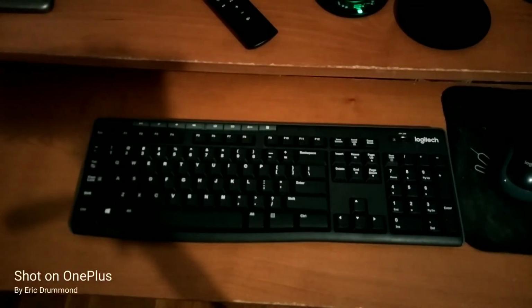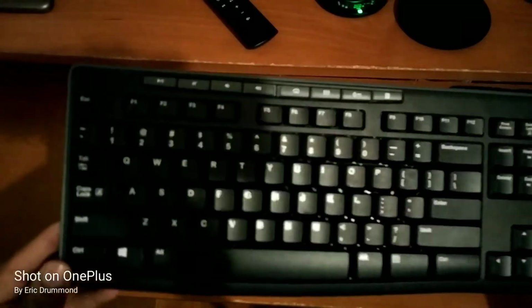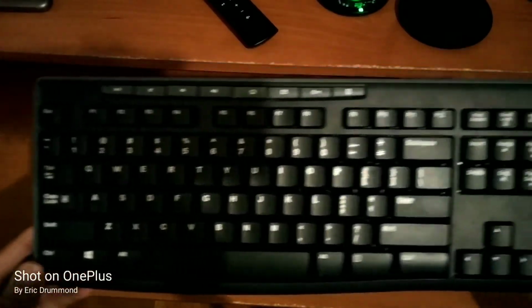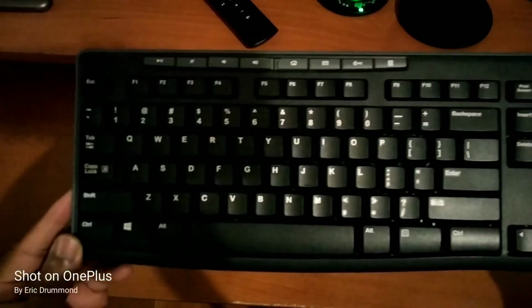How are the cameras doing in this lighting scenario? So let me hold up my keyboard here. How's the sharpness of the text? How's the legibility of the text? Okay? Let me know what y'all think.